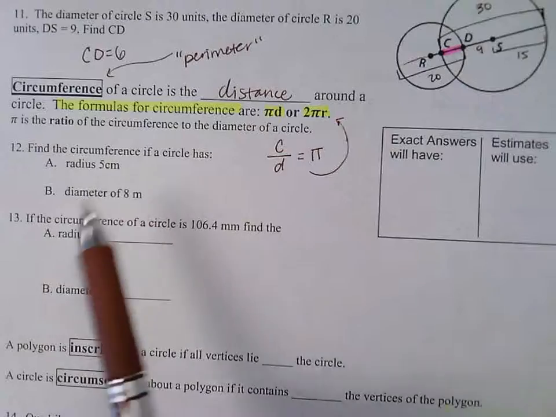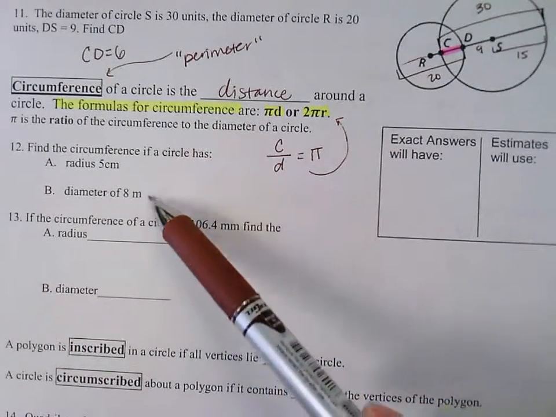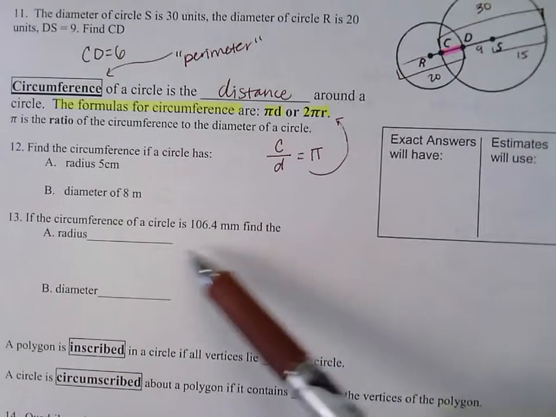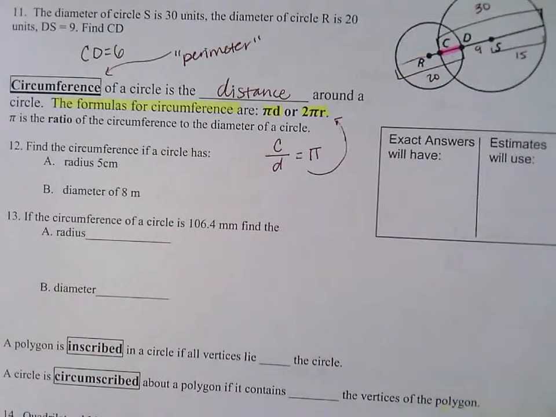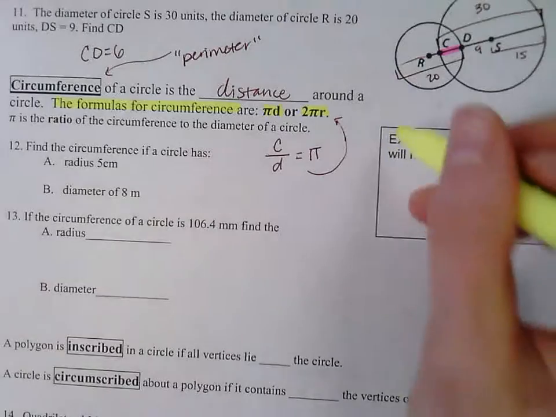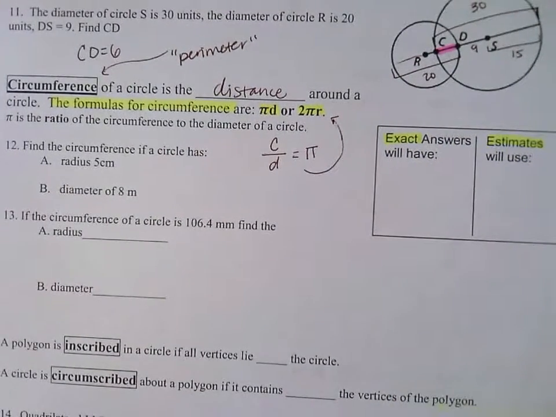So 12 is just asking you to find the circumference given a radius and diameter, and then 13 is asking us to find a radius and diameter given the circumference. I have over here, when you're asked for an exact answer versus an estimate, because you will be, even on your assignment, some problems ask for exact answers, others tell you to round to a certain decimal place.